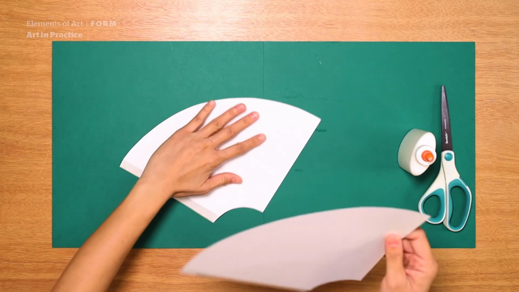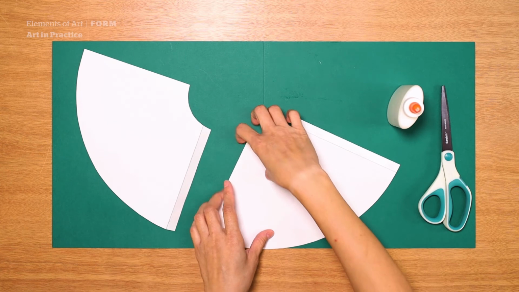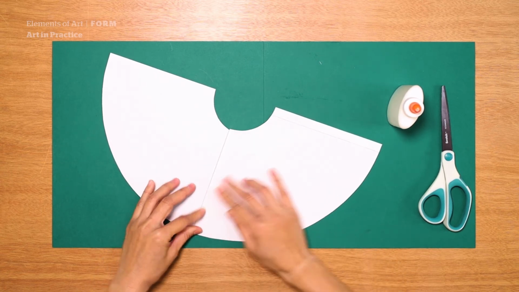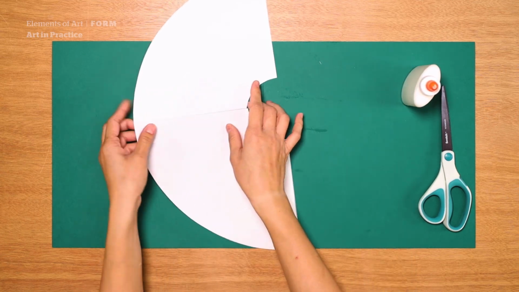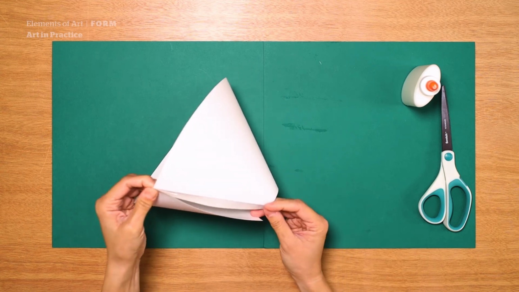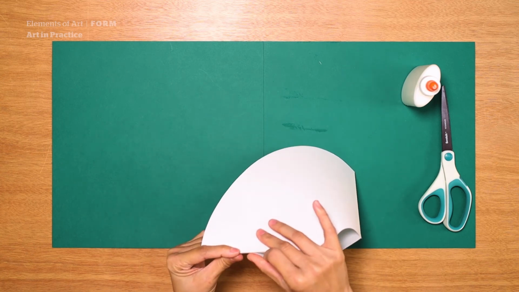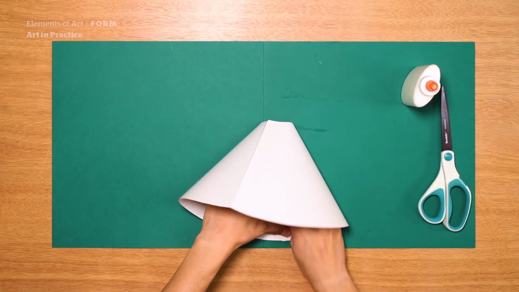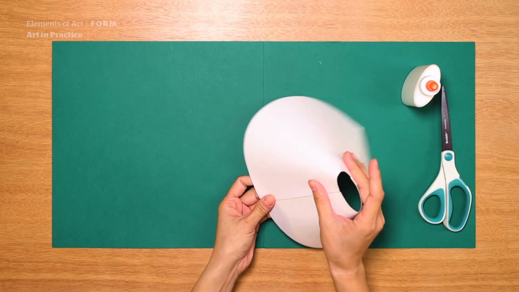And lastly, to make an empire or taper drum style shade. Use 2 quarter circle templates and glue together at the tabs to form a cone-like form. Feel free to add another circle template for support, and trim excess bits.